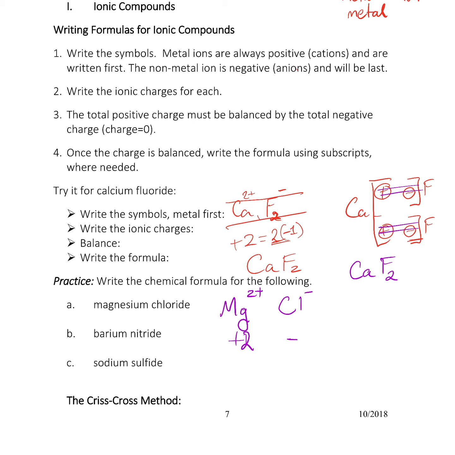Right now we have only a -1 on the chlorine, so we're going to need to multiply that by 2 to make it balanced. That means we're going to need 2 under the chlorine. So our total is going to be MgCl2, essentially an identical formula to our calcium fluoride. So there's our final answer.